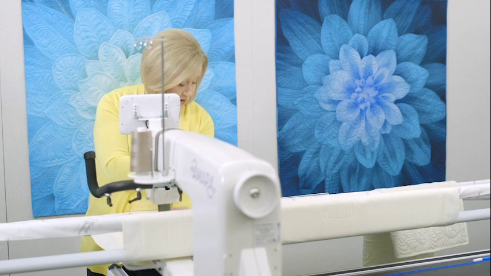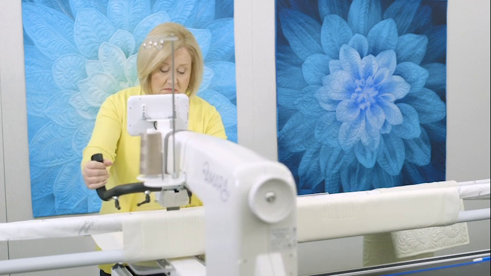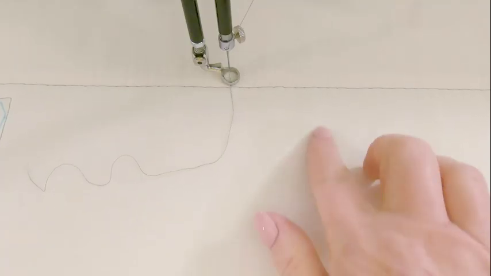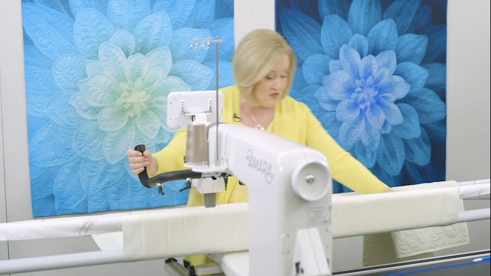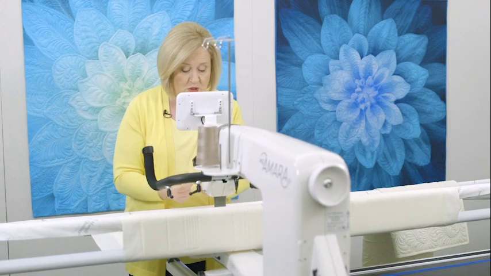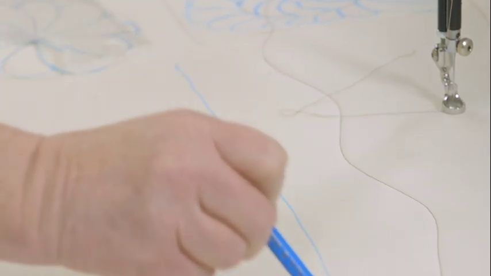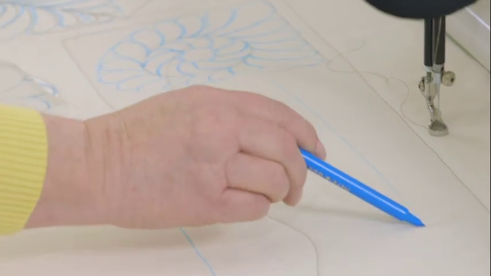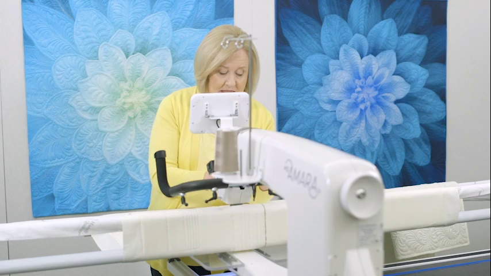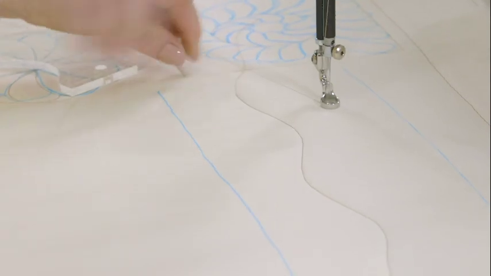Now, on this, I don't have a boundary. I could say the top is my boundary here, or I could say the bottom is my boundary. That's not good. So I'm actually going to take my blue marker and draw my bottom line. Now let's draw a similar spacing right there.